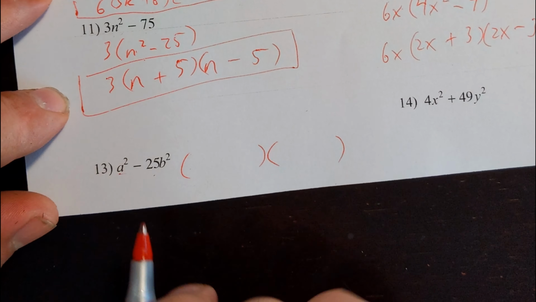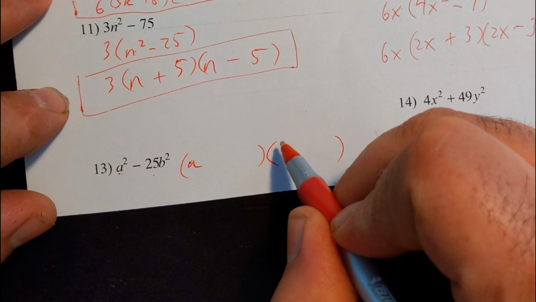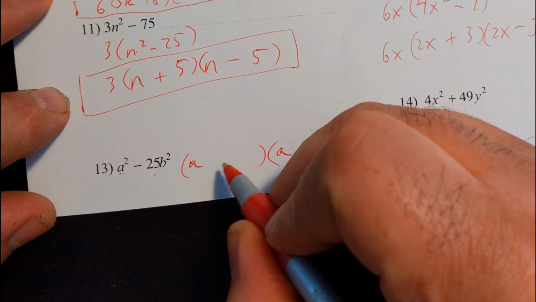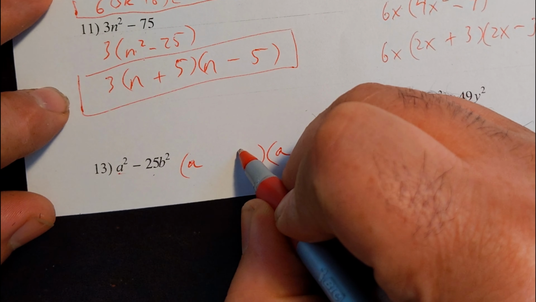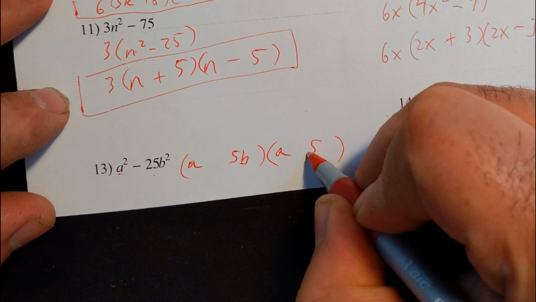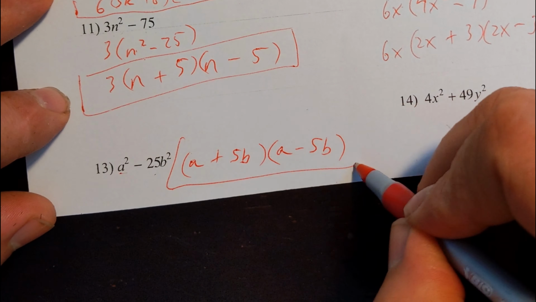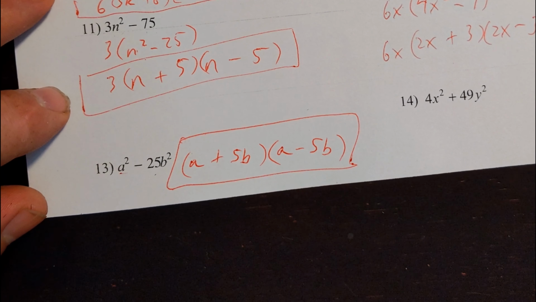This one has variables on both sides, but it's going to be the same pattern as what we've been doing. The a squared, one of the a's goes here, the other one goes there. 25b squared, if you square root it, is going to be 5b. And then remember it's a plus and a minus. And that's it for 13.